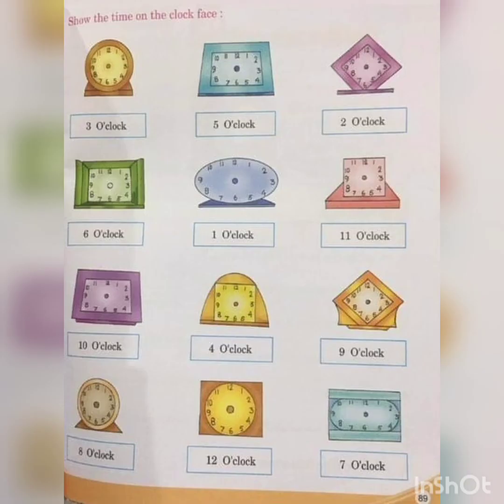Now, if you turn to page number 89, the next page, you have to show the time on the clock face, okay? Look at the first one. Since the time is given, 3 o'clock, you have to draw the long hand and the short hand on the clock face, right? Now, what number will the long hand point at? Very good. The long hand will point at 12, right?